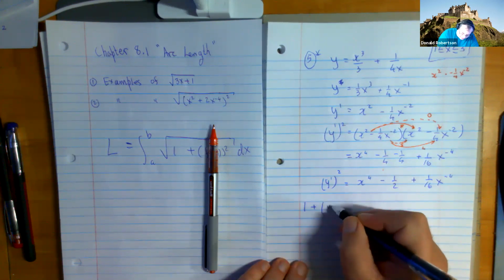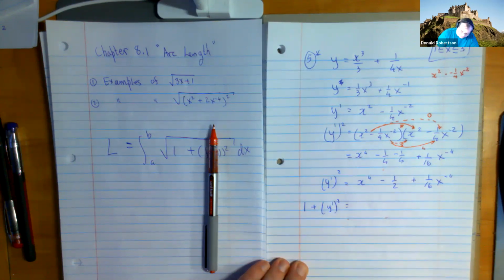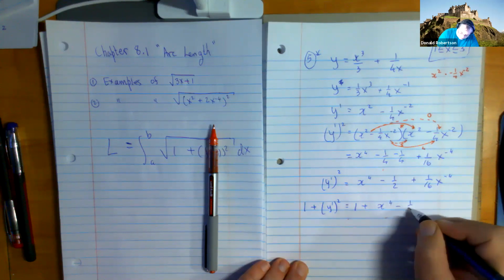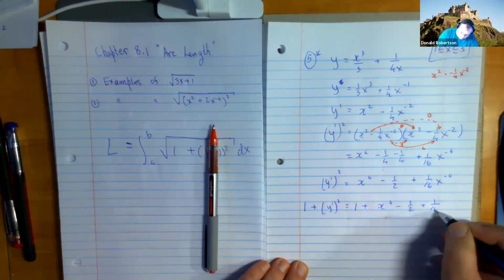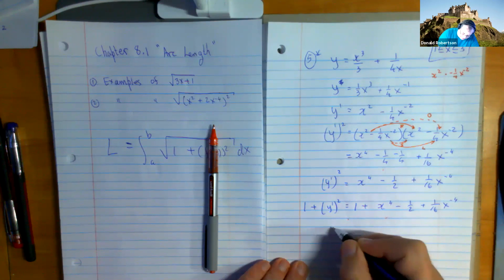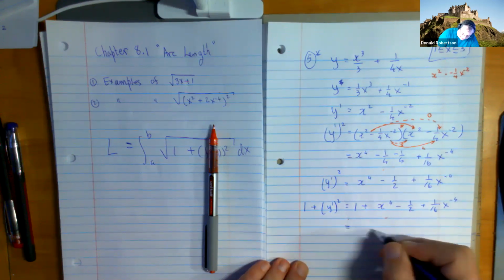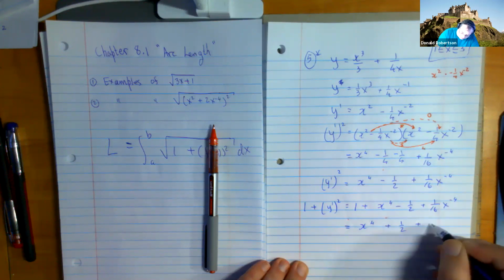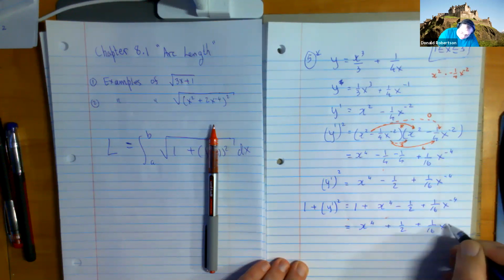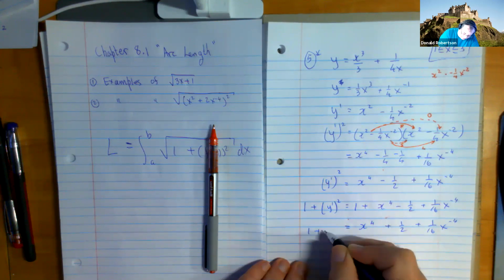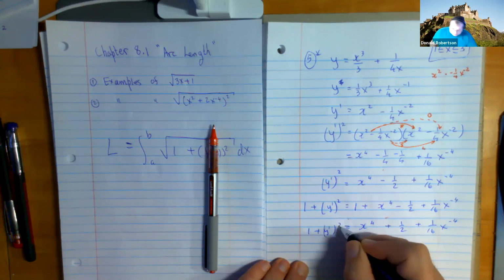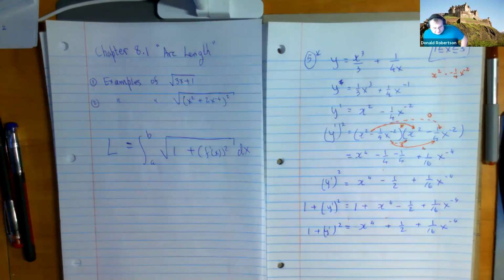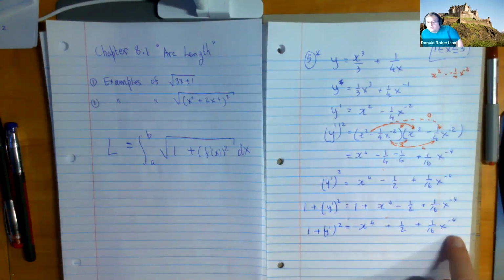Shouldn't we now add 1? And we get x to the 4 plus a half plus 1/16 x to -4. That's the guy that's going to go inside the square root.